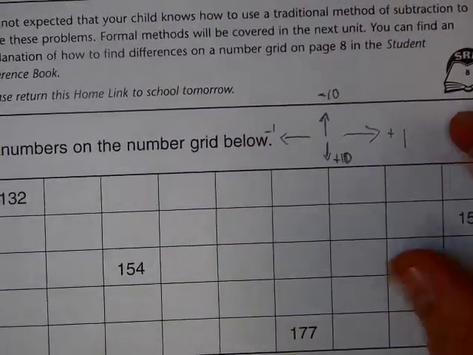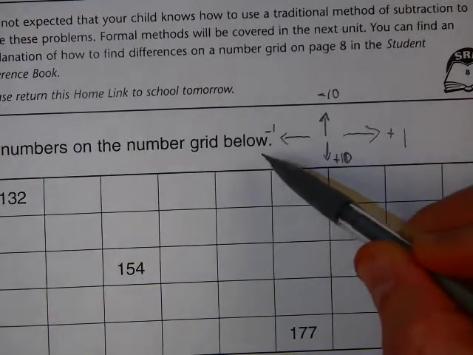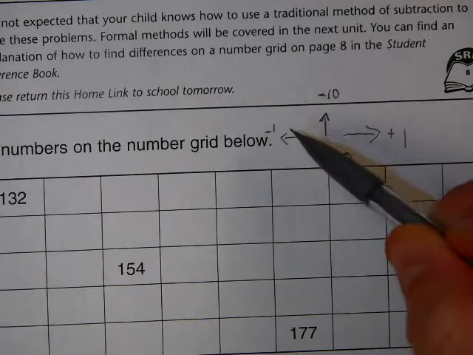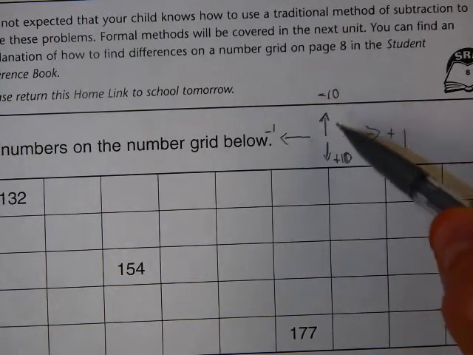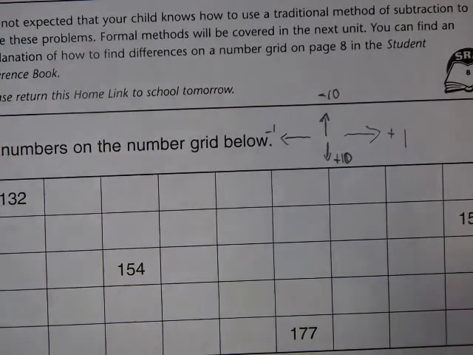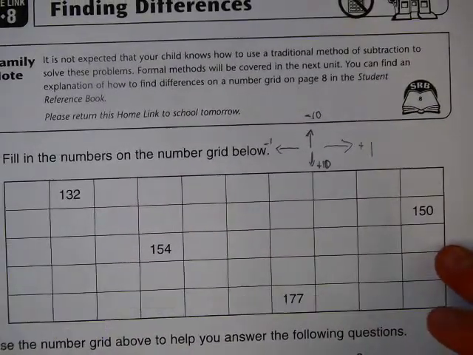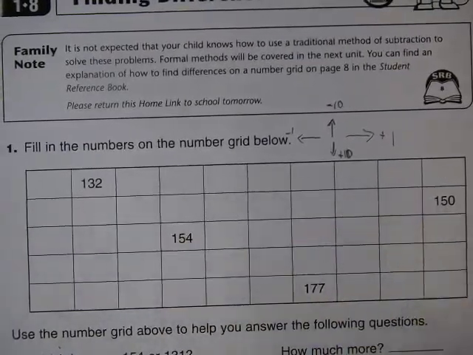So if students are wondering what they should do, when they go to the left, they subtract 1. When they go to the right, they add 1. When they go up, they subtract 10. When they go down, they add 10. And this number grid actually is pretty simple in that it kind of goes right in order.